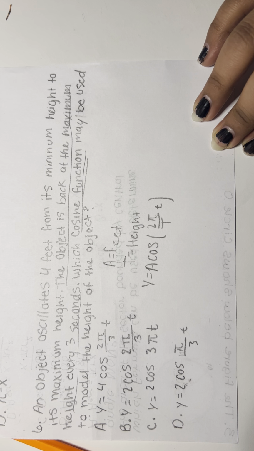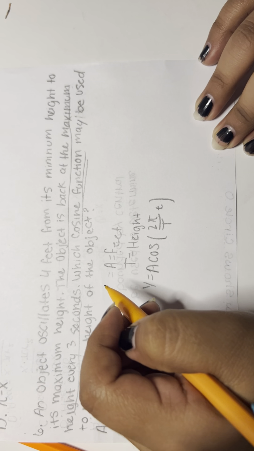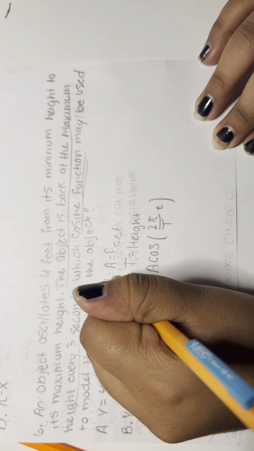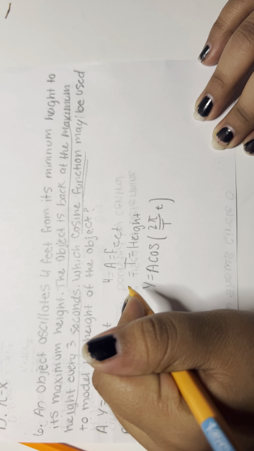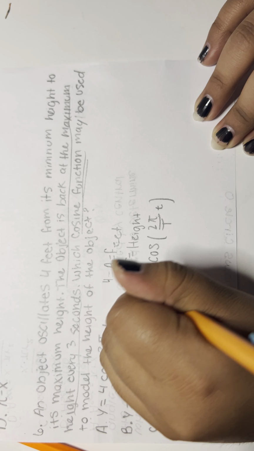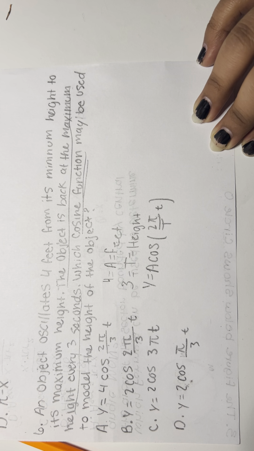So, to find our solution, we would substitute A with 4 and T with 3 in the cosine function.